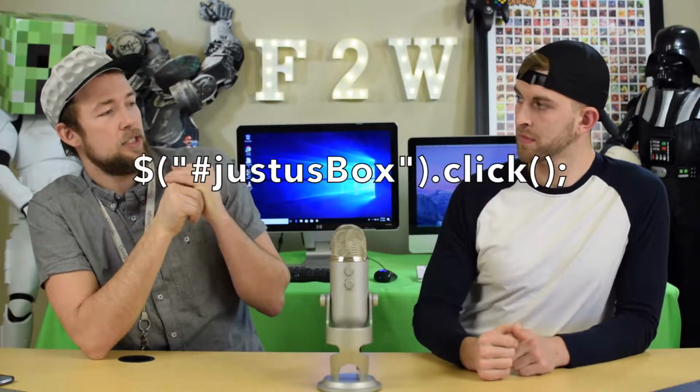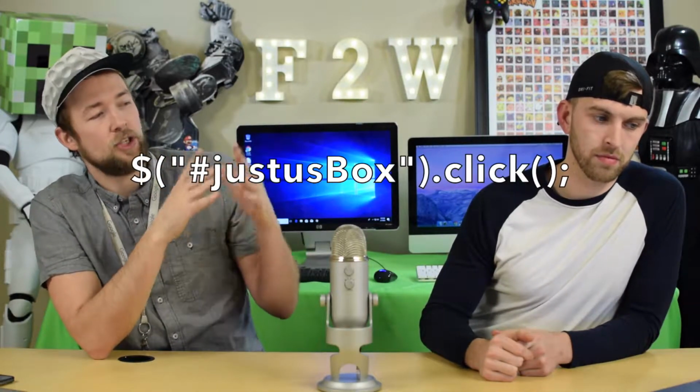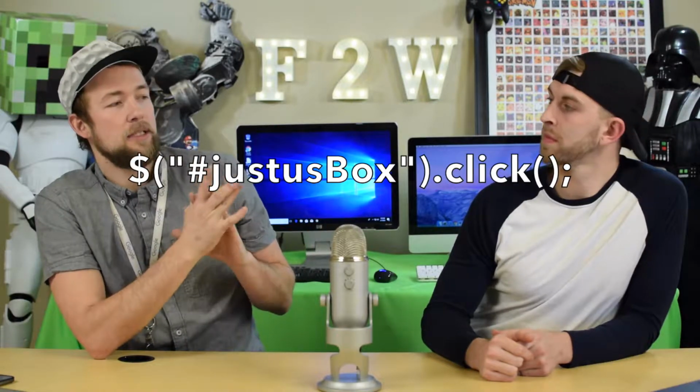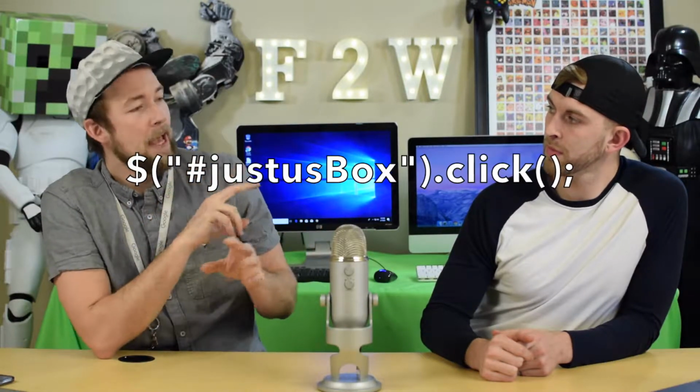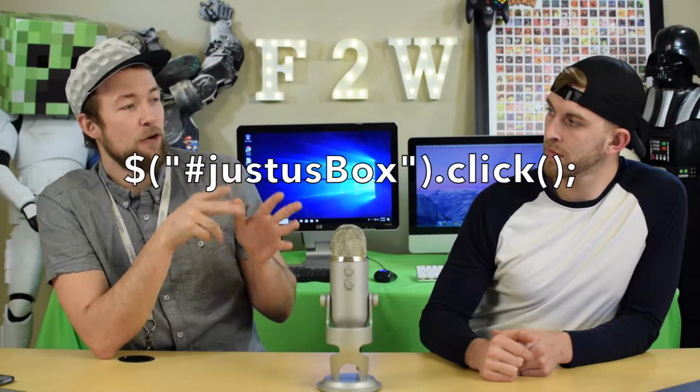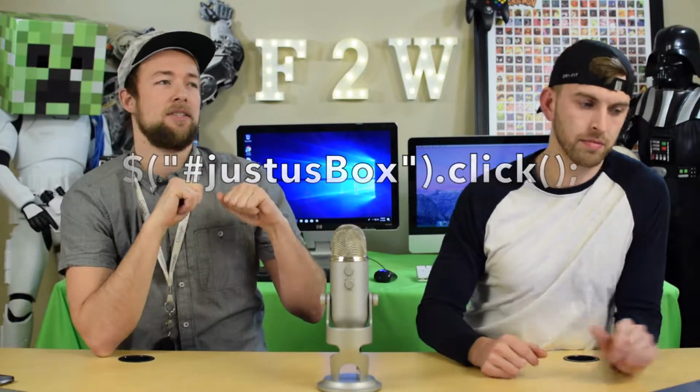Awesome. Question 3. You can attach event listeners to HTML elements. What is the jQuery/JavaScript doing? Yes, so let's show this right here because if we look at the syntax, it looks like we are targeting the element with the ID justice box. And it looks like it's listening for a click on justice box, right? Because it has the .click event listener. So we're listening for a click on justice box. Makes sense.